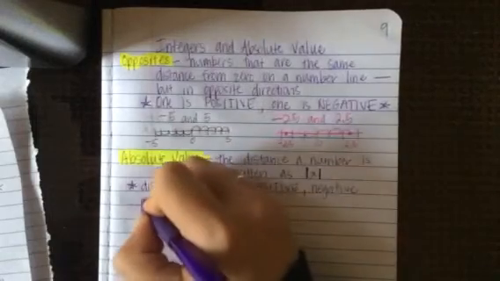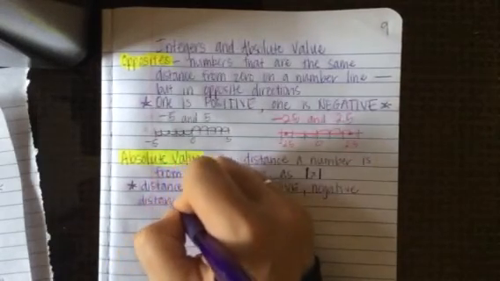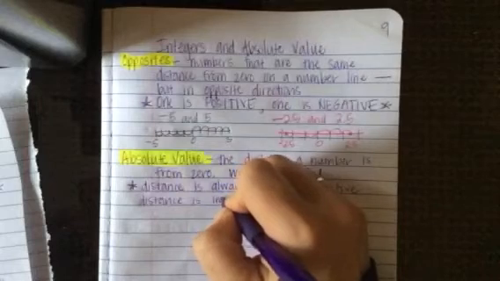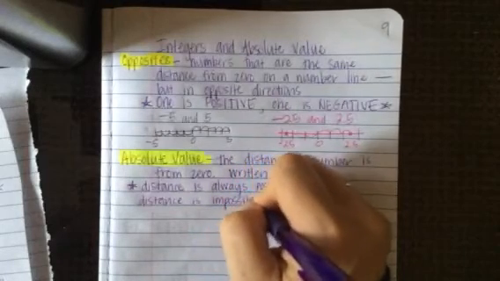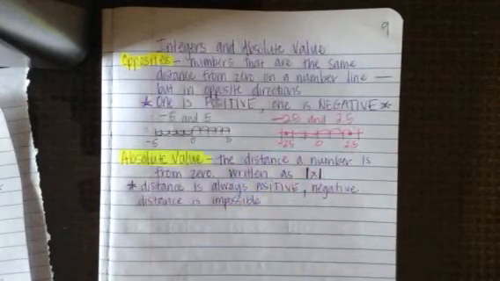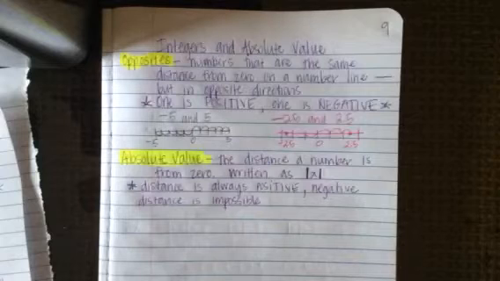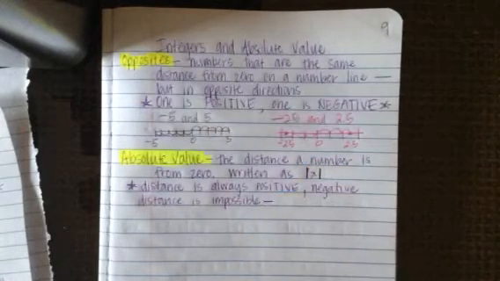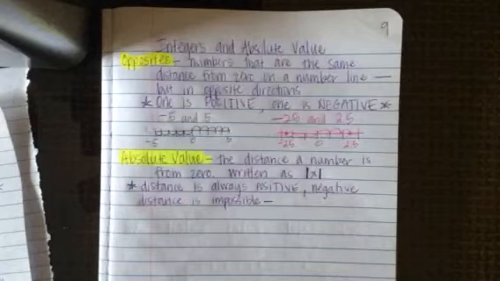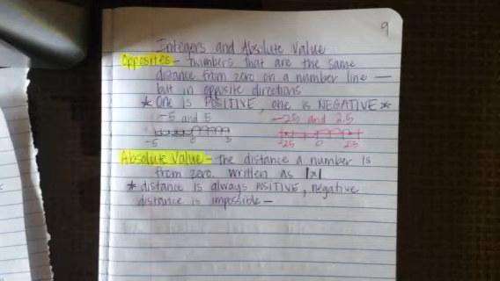Measuring negative distance is impossible. I cannot go backwards -10 feet. I can go backwards 10 feet, but I cannot go backwards -10 feet.